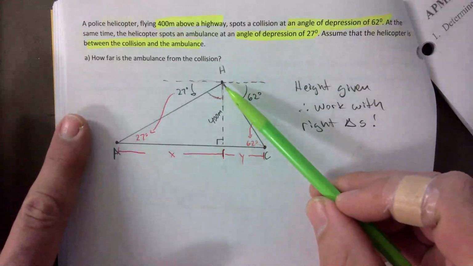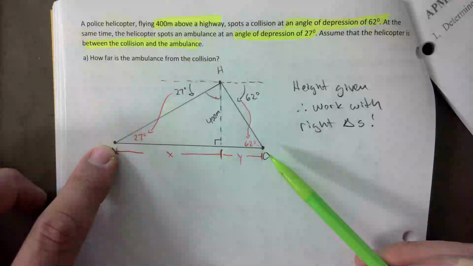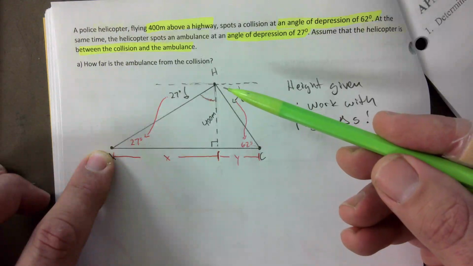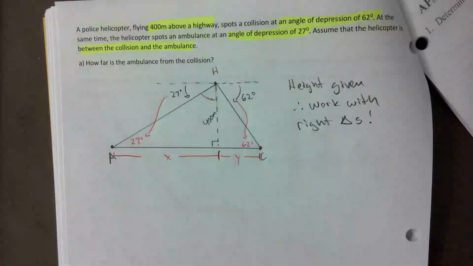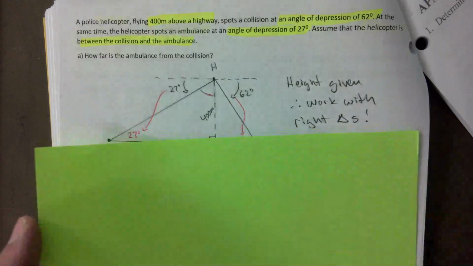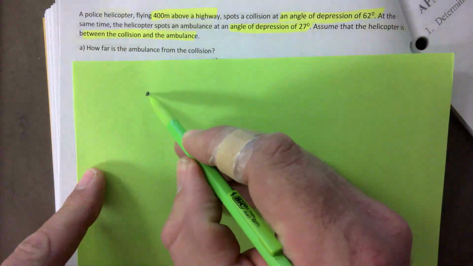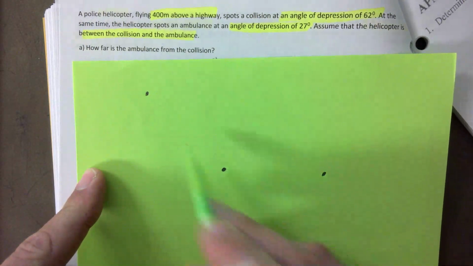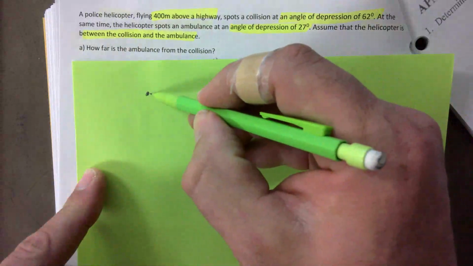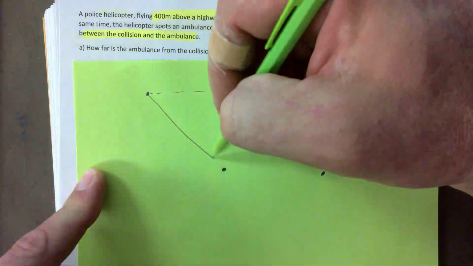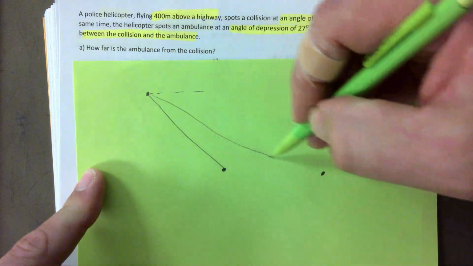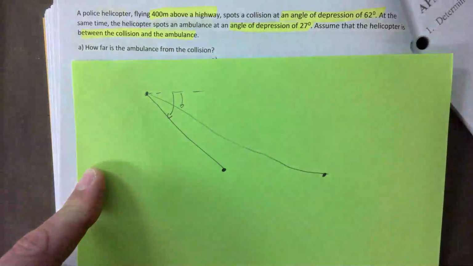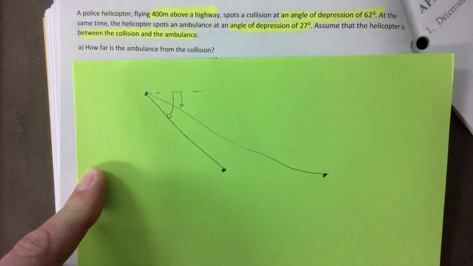It's very important to note that the helicopter is somewhere in between, because if I had indicated that the helicopter is not in between, then you would have had a vastly different experience. If the helicopter is here and it sees the ambulance and the crash site, then you have something like this happening here. So you would have one angle of depression here, and the other angle of depression would get you to here. Terrible graph, but that's one, and this is another one. So that's a different scenario, so you have to watch out for that.